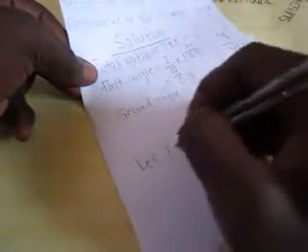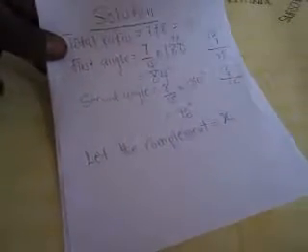So let the complement be x. You must present everything systematically, else you will lose marks. This is mathematics. Good.